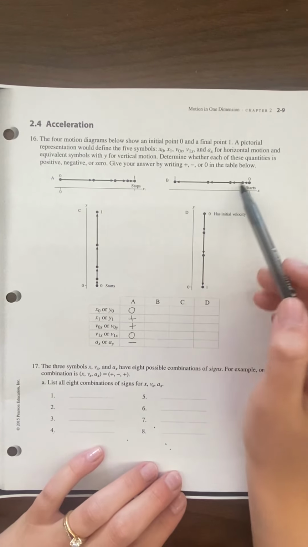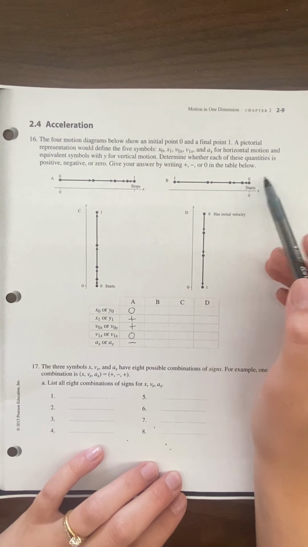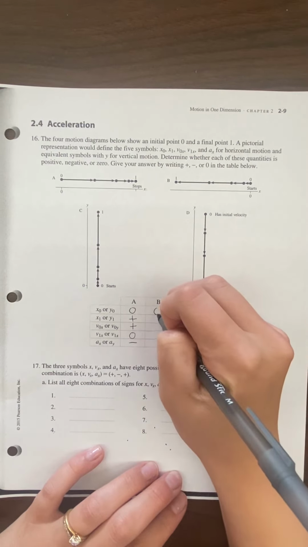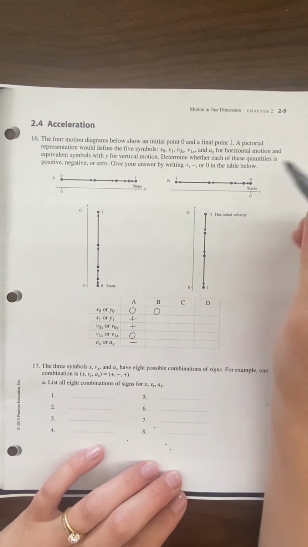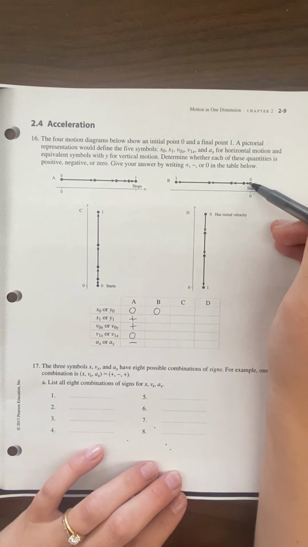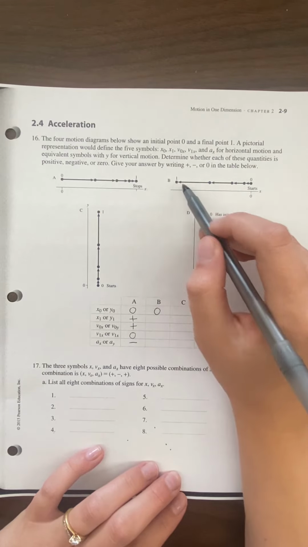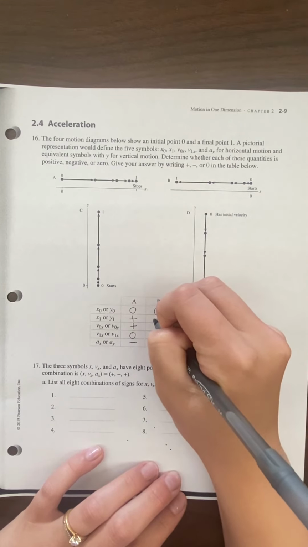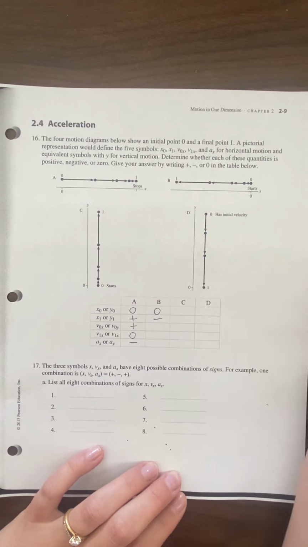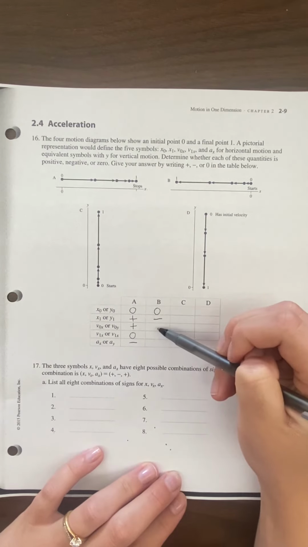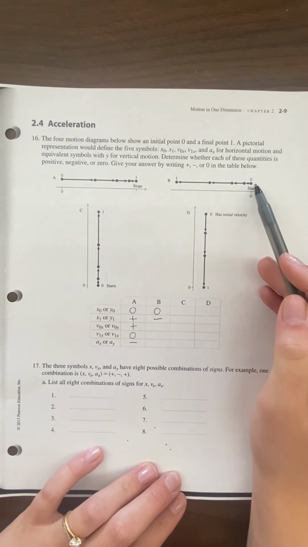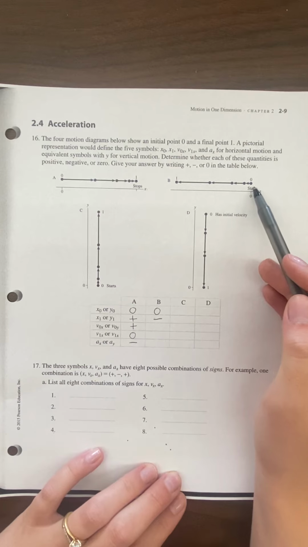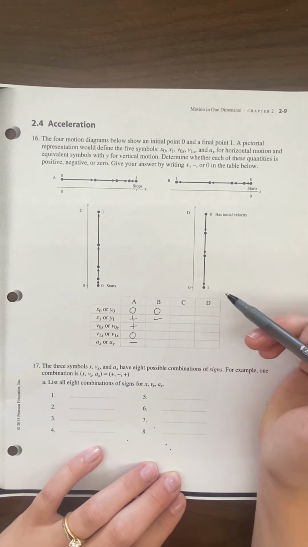Motion diagram B, we are starting at 0, okay, and then we are moving to the left. So we see that our object ends up at time 1 at a negative position. So x1 is going to be negative. And then the velocity at the beginning is going to be 0.